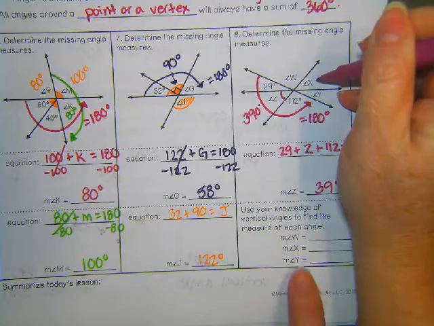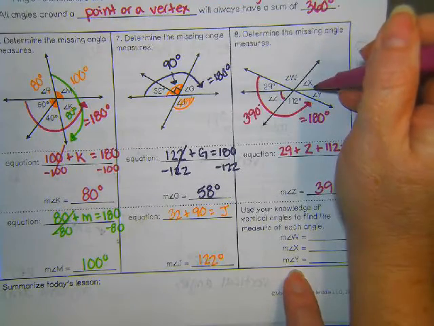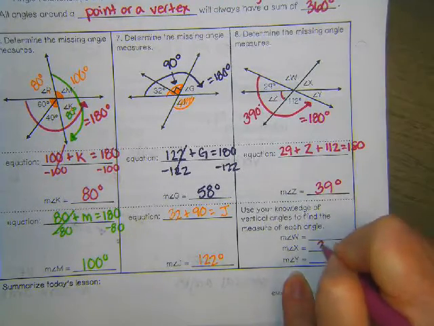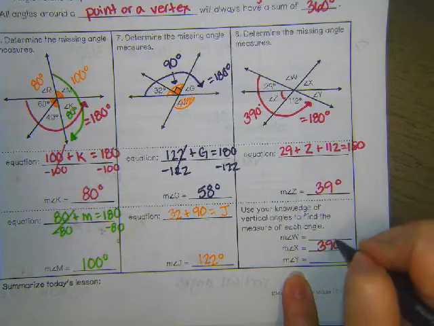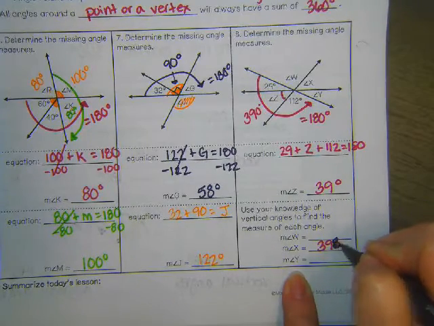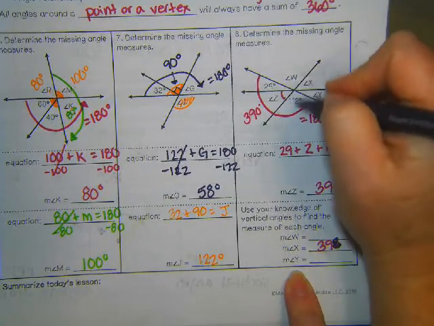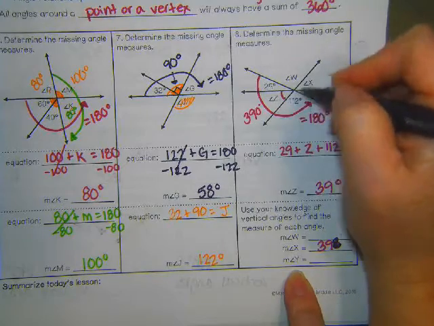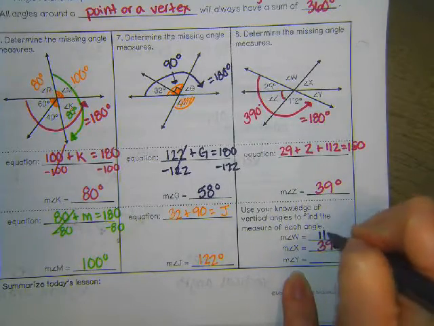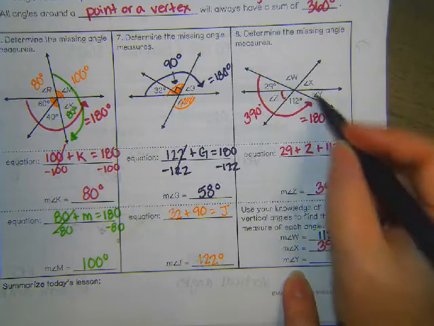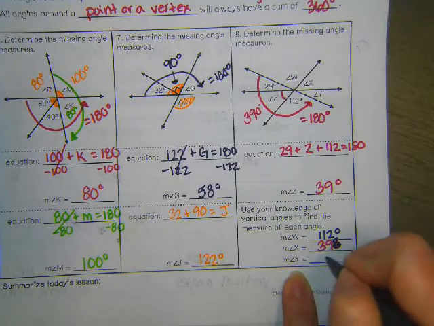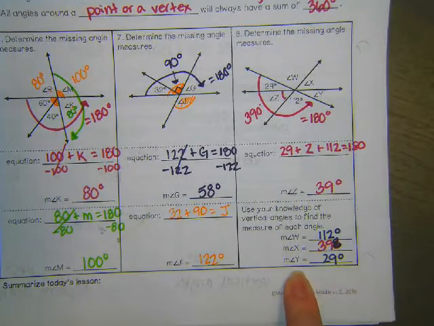Directly across from that would be angle X. Angle X would also be 39 degrees then. I guess I should make these a little smaller so it doesn't look like 390. Okay, angle W is directly across from 112, so this one would also have to be 112 degrees, and angle Y is directly across from the 29, so this would be 29 degrees.